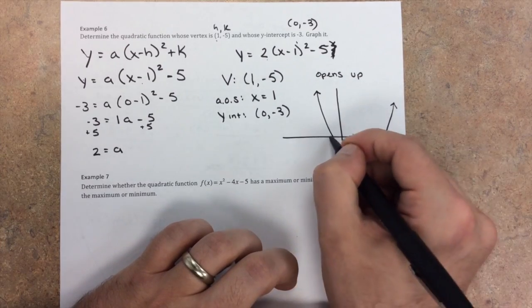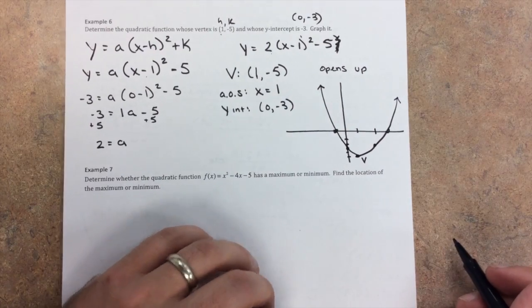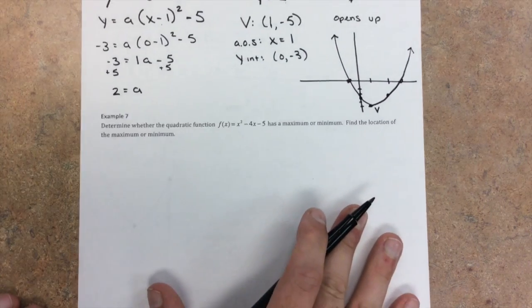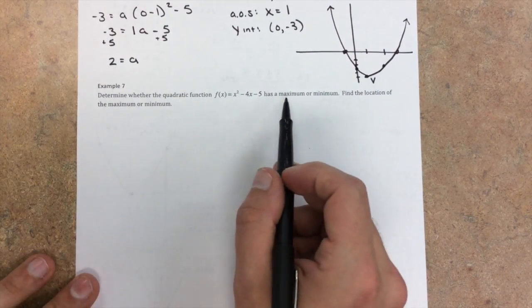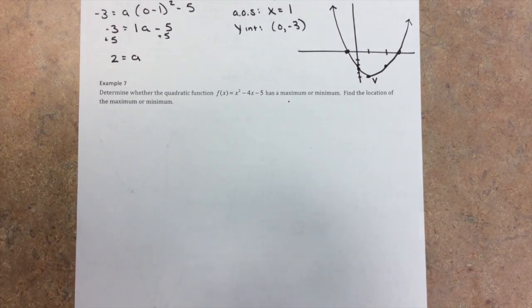Could I find these x-intercepts? Absolutely. Does it ask me to find the x-intercepts? Nope. So I'm all done. Last one. Determine whether the quadratic function has a maximum or a minimum and find it. This looks like a lot harder than it should be.